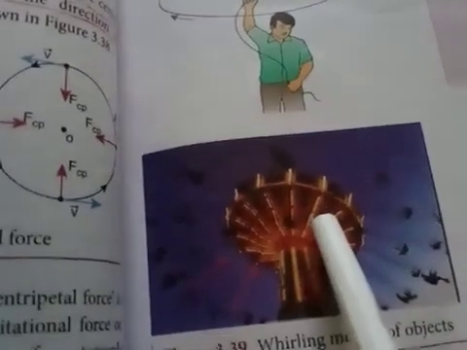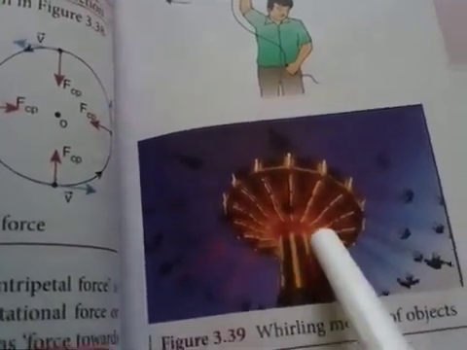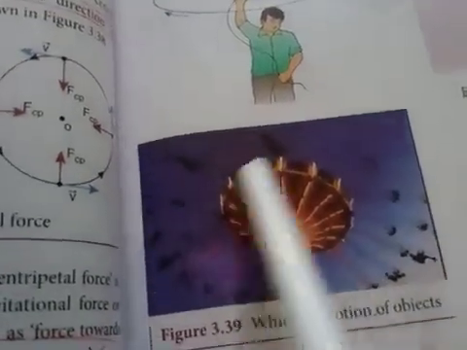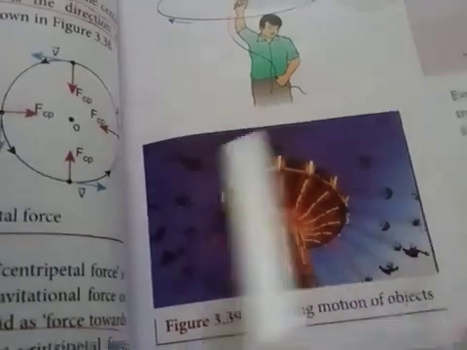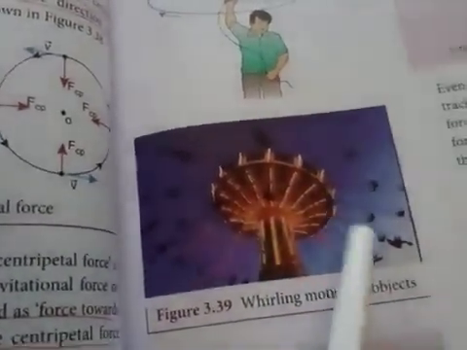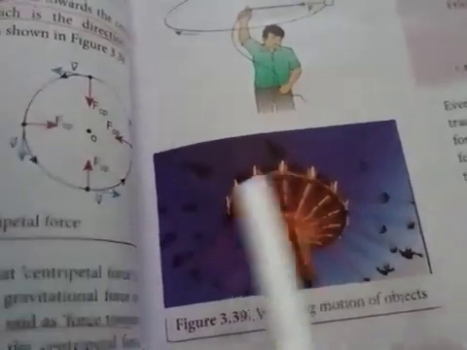And you can see some of the amusement parks have this motion. You can see this in this type of amusement park ride. Here this iron rope, when it is rotating, you know that it will rotate in a circular motion. So here there is a tension in this iron string. In each iron string there will be a tension.